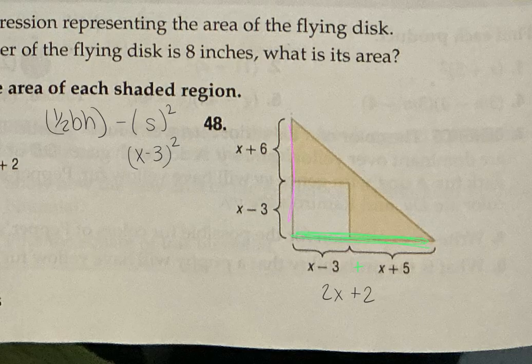And then if I were to add the whole thing here, I'm going to get 2 x's and a 3. So I'm going to take 1/2 times 2x plus 3 times 2x plus 2.